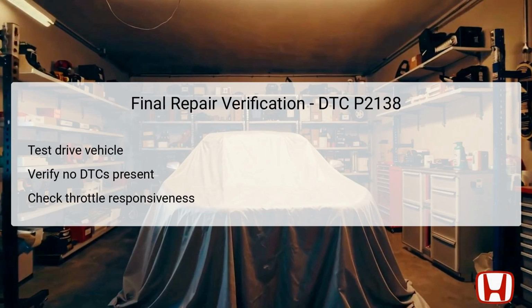After completing the test drive, perform a scan using the HDS to verify that no DTCs are currently present in the system. This confirmation is essential to ensure that no residual fault codes exist, which could indicate underlying issues. Should any anomalies arise during either the driving test or subsequent diagnostics, additional investigation may be warranted to ensure a comprehensive repair outcome. A successful verification confirms that the repairs are effective and the vehicle is safe and reliable.